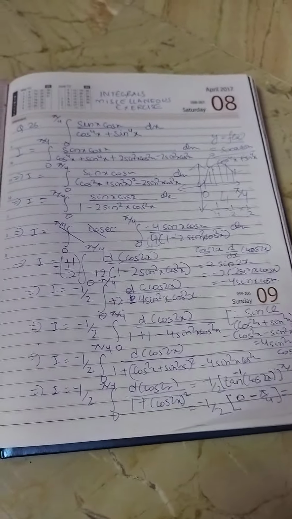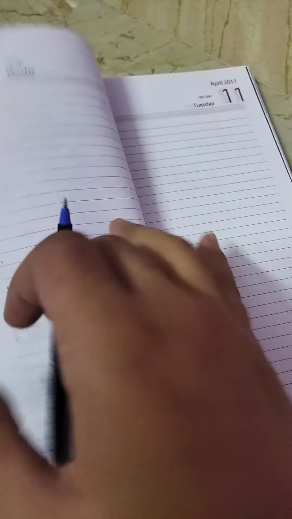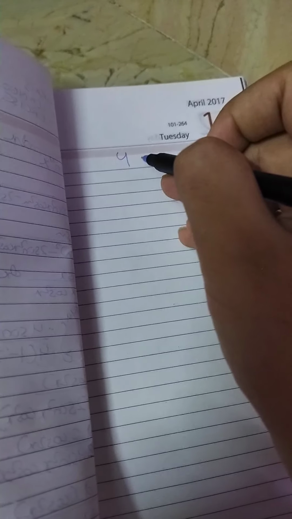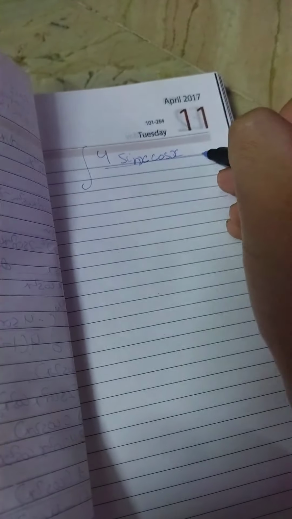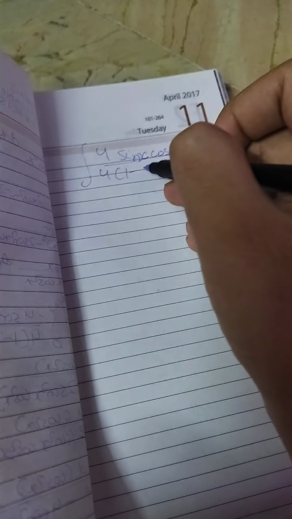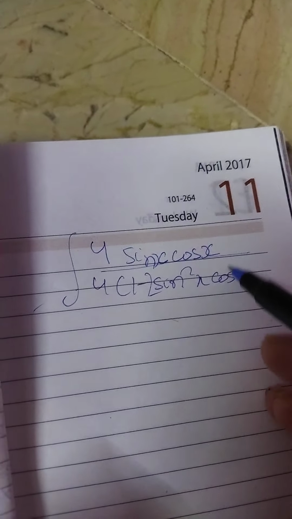Okay children, okay students, if you are not able to understand, I am again explaining on a new page. What basically I have done, I multiplied 4 in the numerator and denominator. That point you all got or not? I am not writing the limits now. Look carefully. In the denominator I had 4 into 1 minus 2 sin square x cos square x.